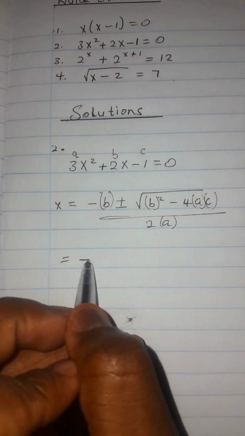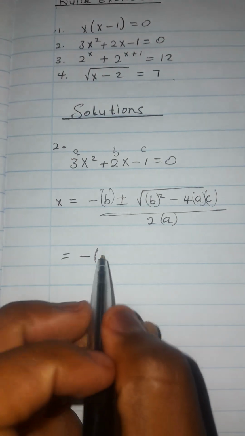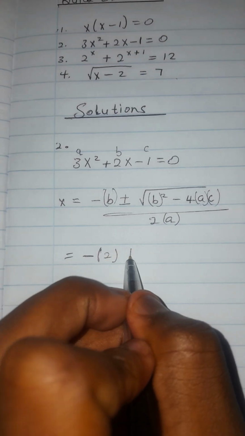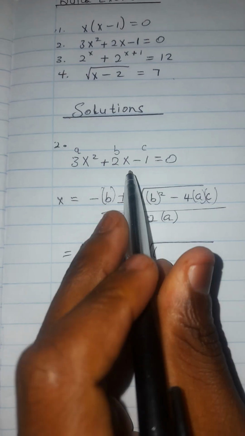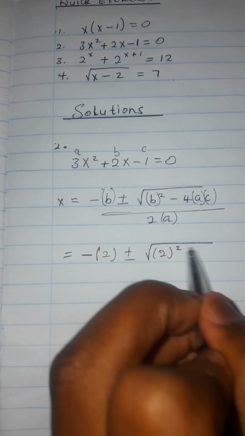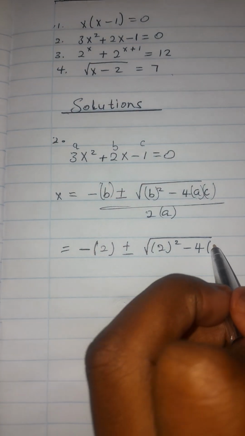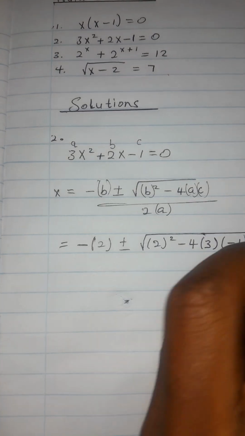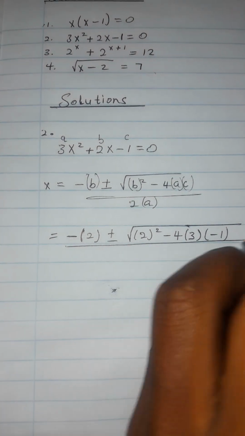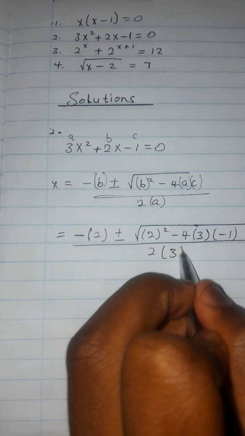So in this case we're going to substitute. The value of b is 2, so we're going to put 2 here, plus or minus the square root of what is b, 2 squared, minus 4, what is a, 3, then what is c, minus 1, all of this divided by 2 times a, which is 3.